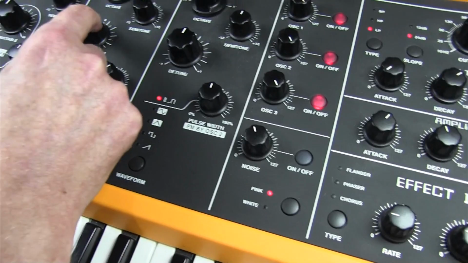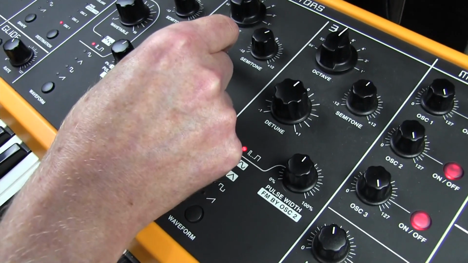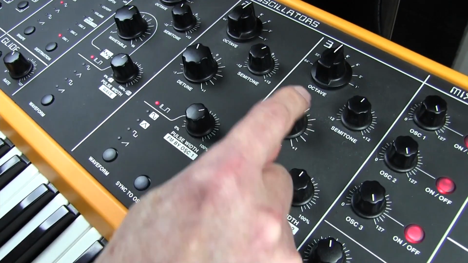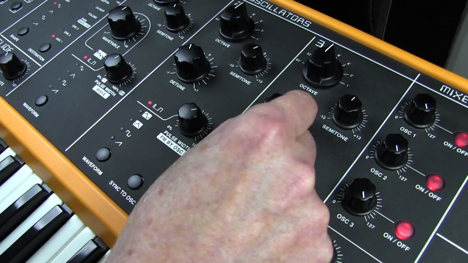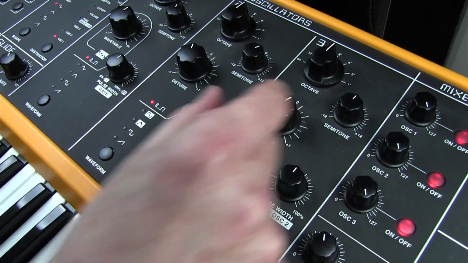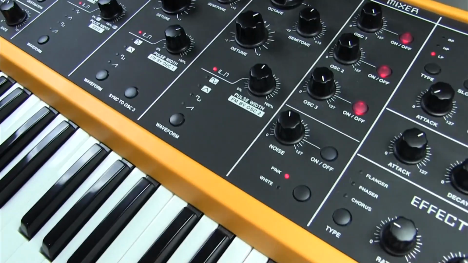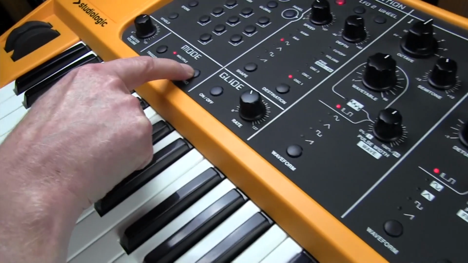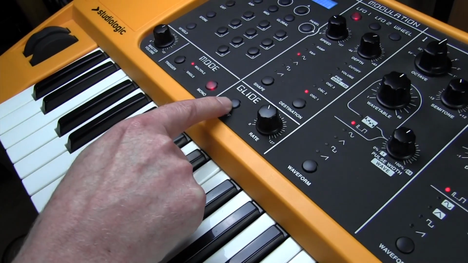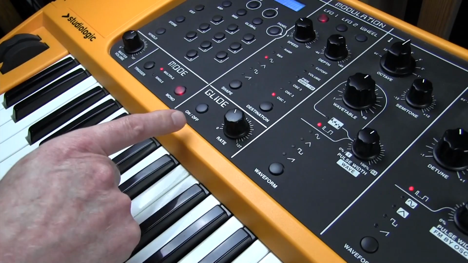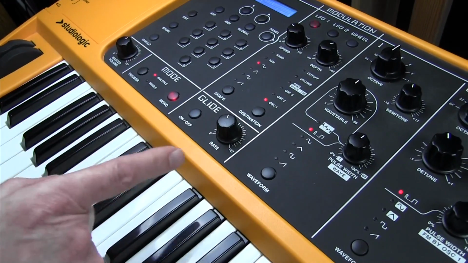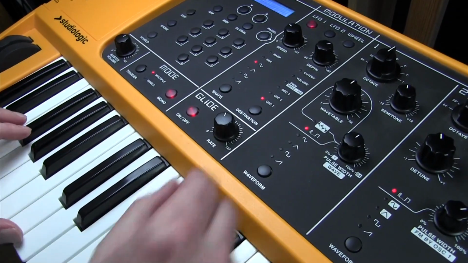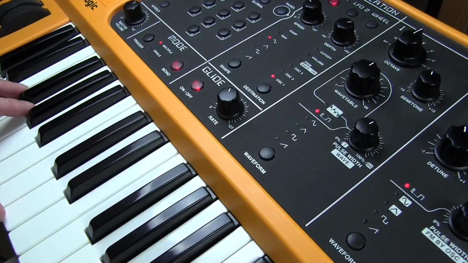Need a bit of detune on that one, so oscillator 1 detune minus 15, and oscillator 2 detune plus 8. So we've got that phasing sound there. We need this to be in mono, so switch the mono switch. We need some glide in there as well, and the glide is another name for portamento, which has a rise or fall between the two notes that are played. So the value of that is 43.